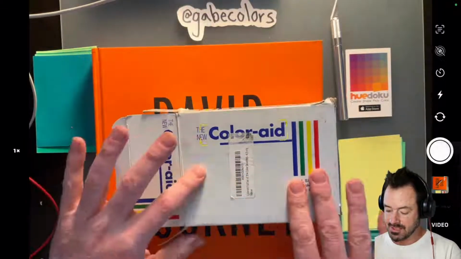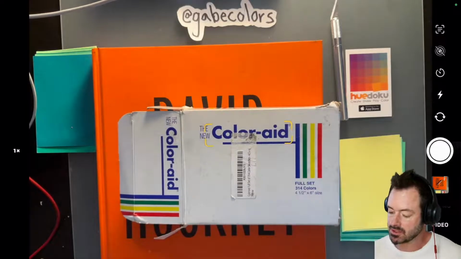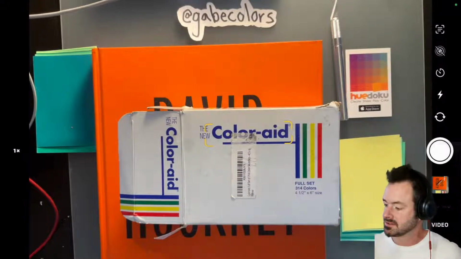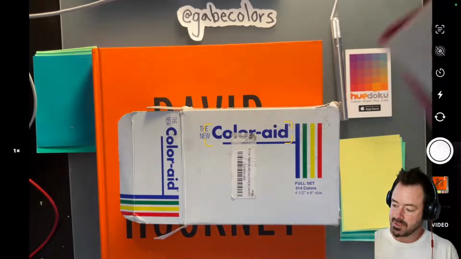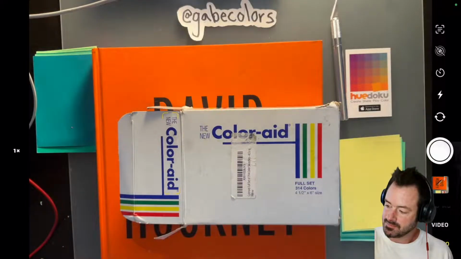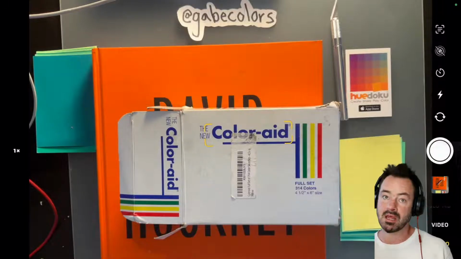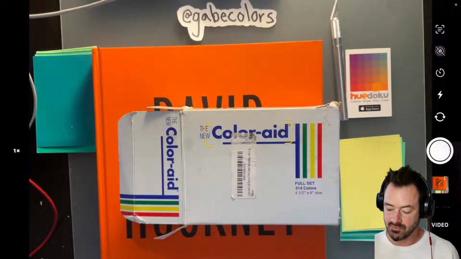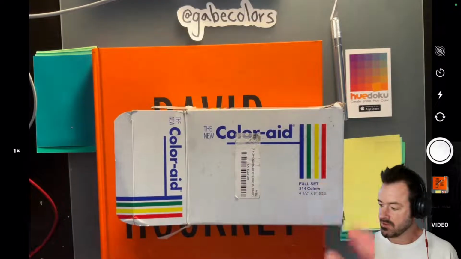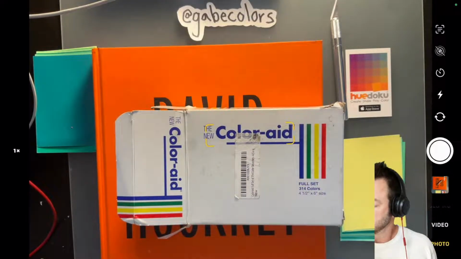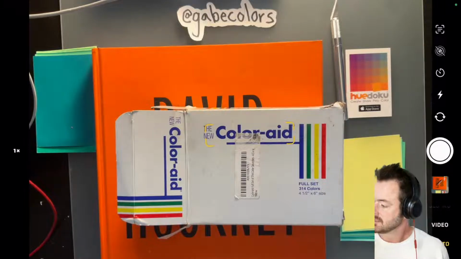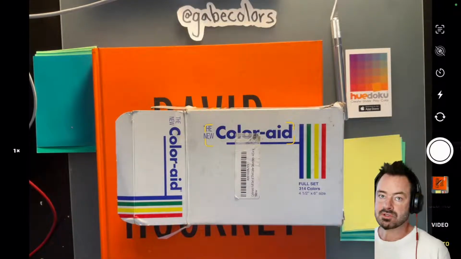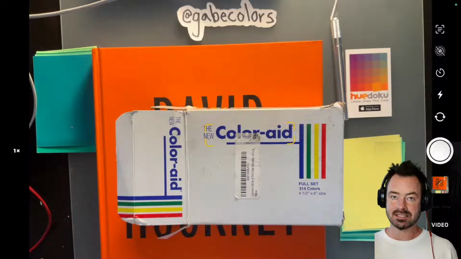Color Aid. This is the color sorting project. So I'm taking all of the large cards and cropping them in half and then using them for all of the exercises that I was introduced to in the Dick Nelson color class.